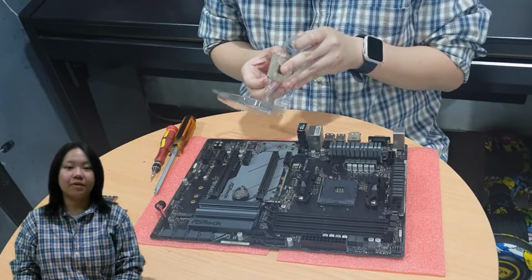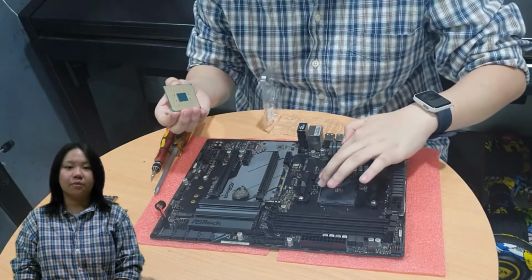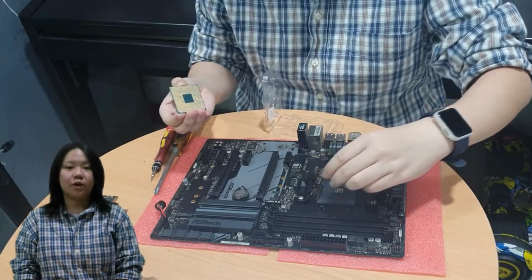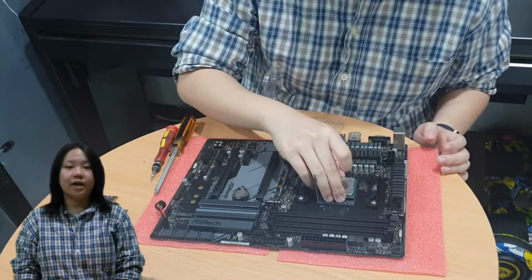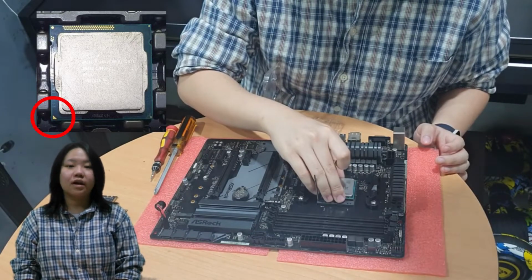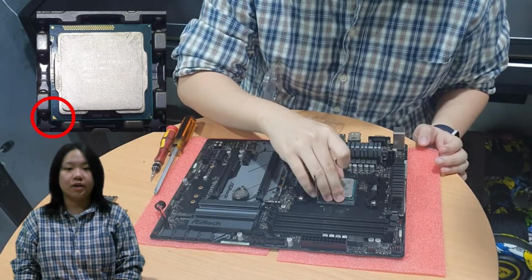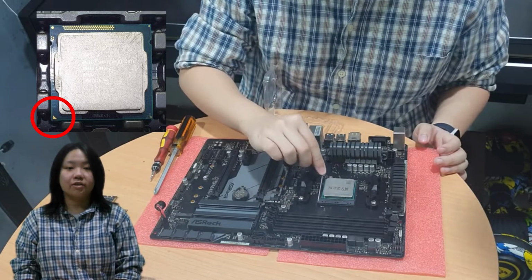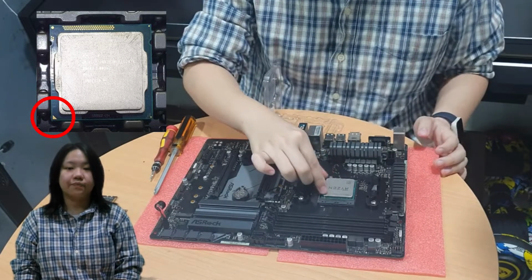Okay, the first step. Insert processor onto motherboard. Processor is the brain of the computer. You must put it carefully and precisely. Most processors have a triangle located on the corner. It's going to match the triangle located on the motherboard socket.